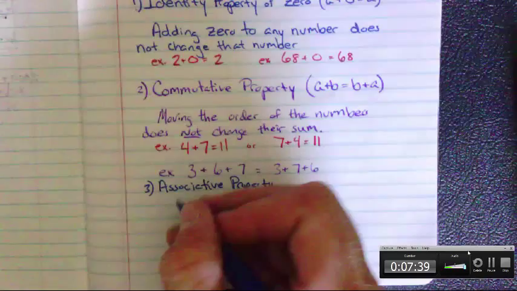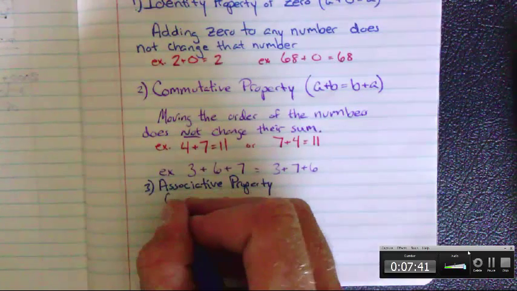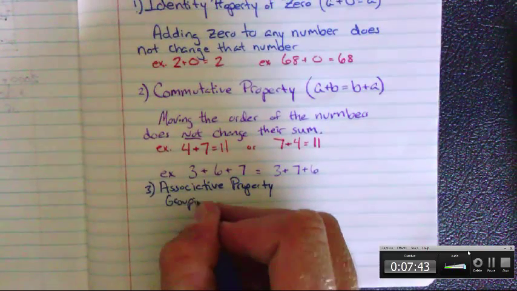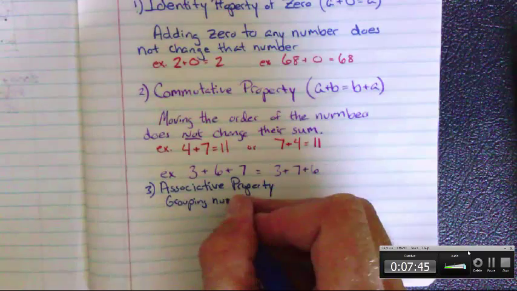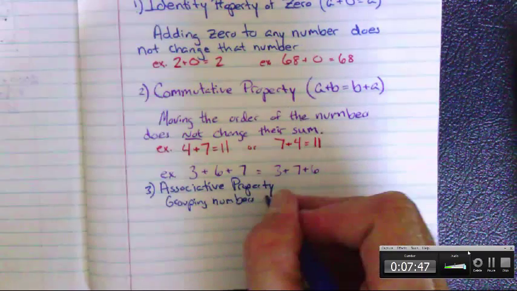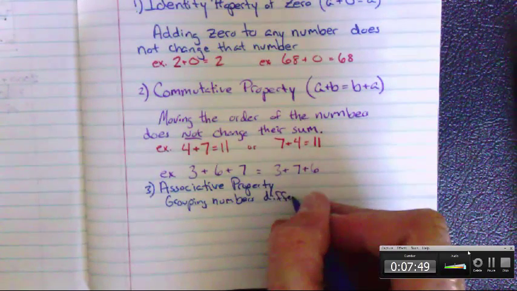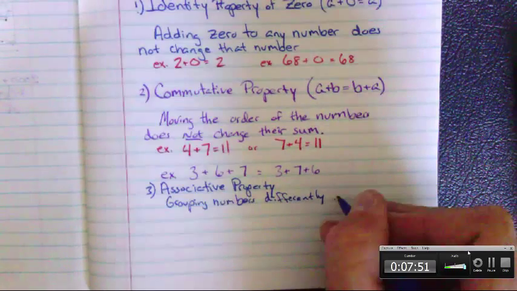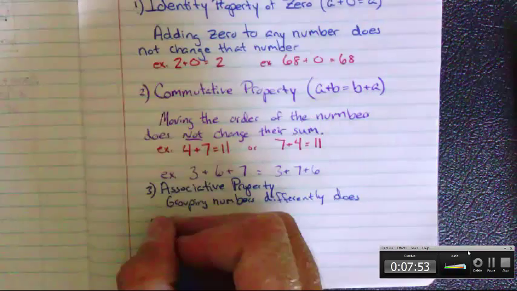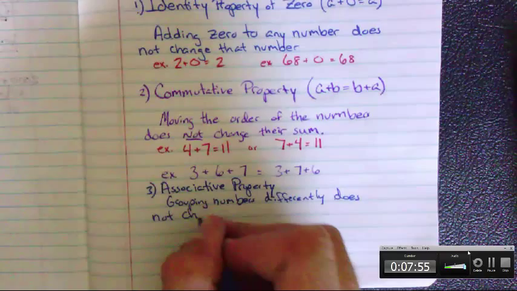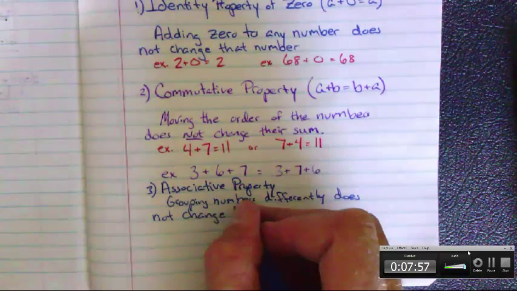The associative property says grouping numbers differently does not change their sum.